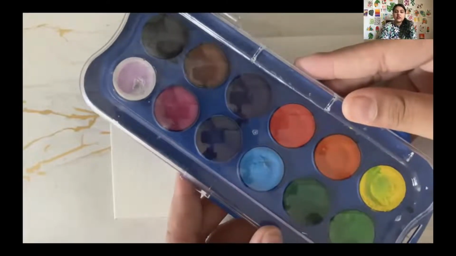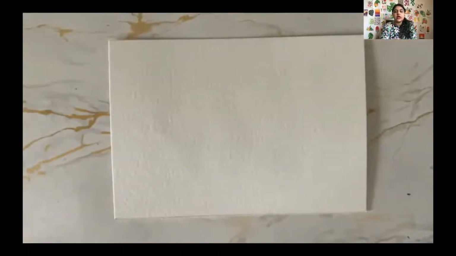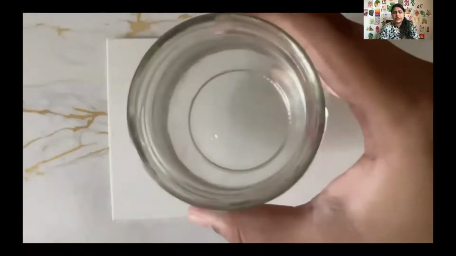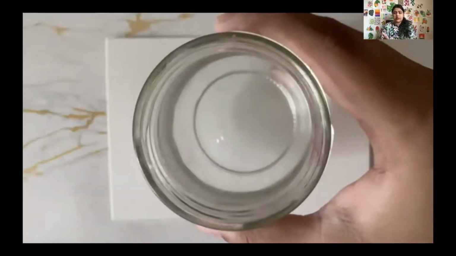Okay, after that what you need is a jug of water. Here you can see I have taken a bowl and filled it up with water. You can take a tumbler, you can take a normal bowl, you can take a plastic disposable box, whatever you have, but have a nice clean bowl of water.